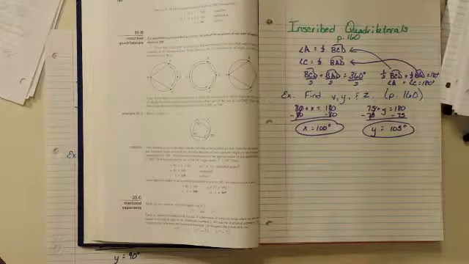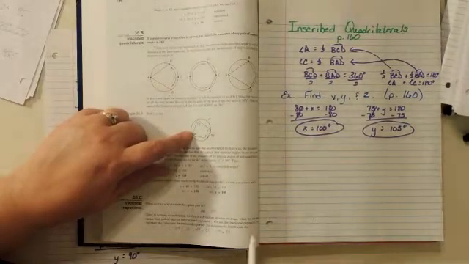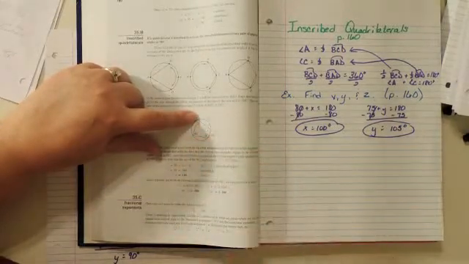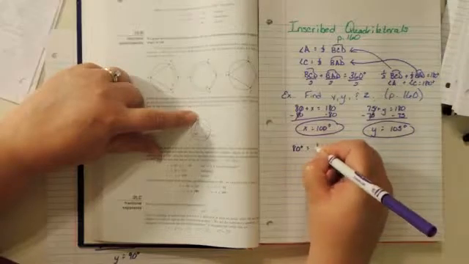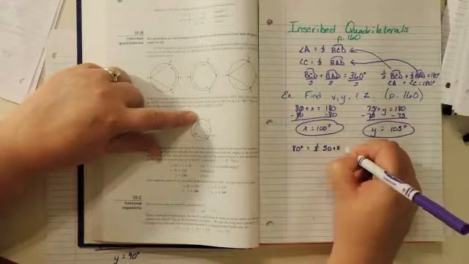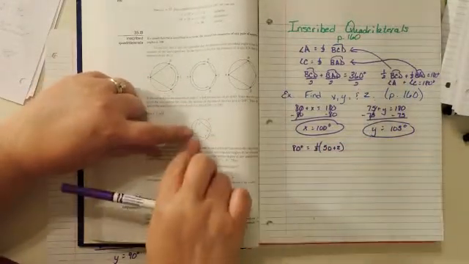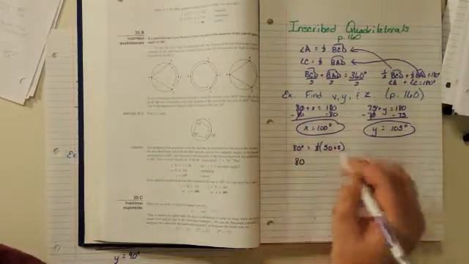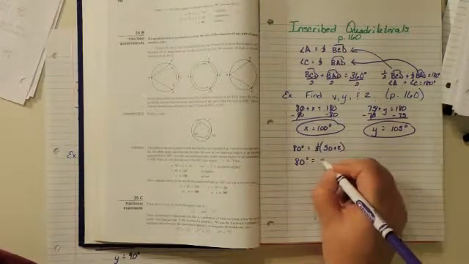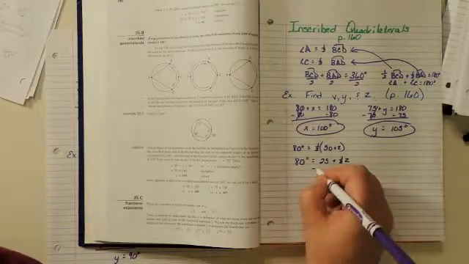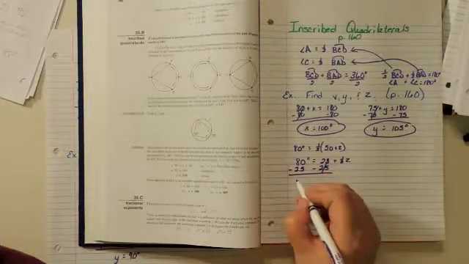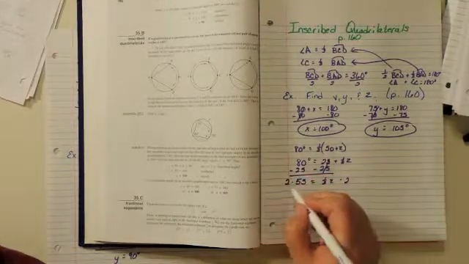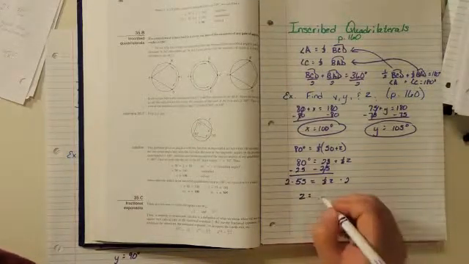Because the measure of an inscribed angle is half the measure of its intercepted arc, we can see the 80-degree angle here inscribes from this point to this point, which is 50 plus z. So 80 degrees equals 1/2 of 50 plus z. 1/2 of 50 is 25, plus 1/2 z. Subtract 25 from both sides, and we get 55 equals 1/2 of z. Multiply both sides times 2 to get rid of that denominator, and z equals 55 times 2, which is 110.